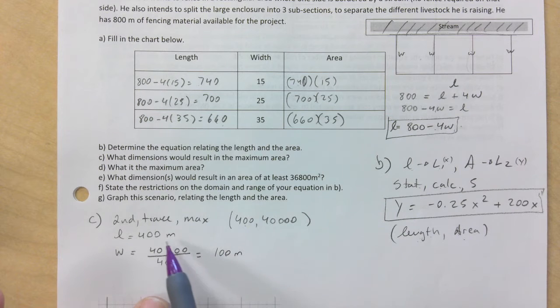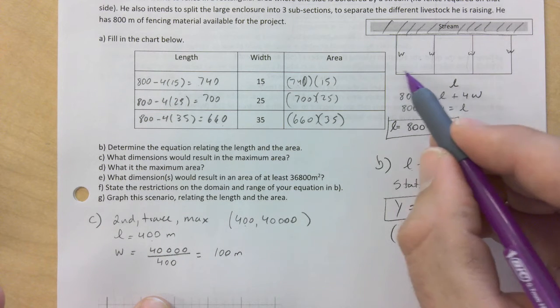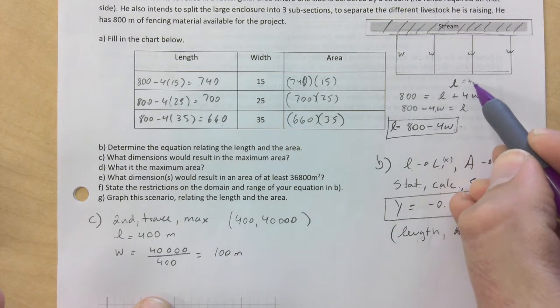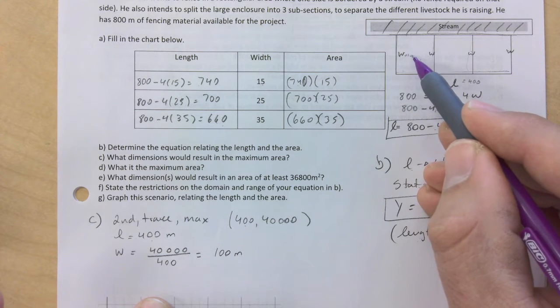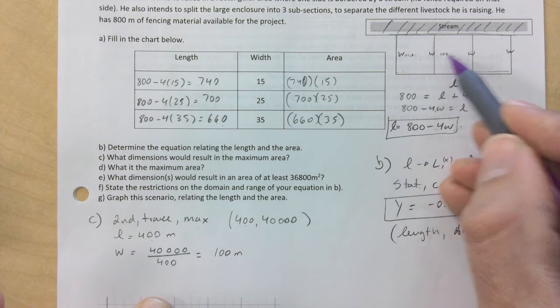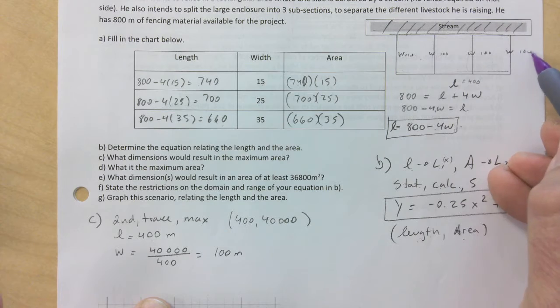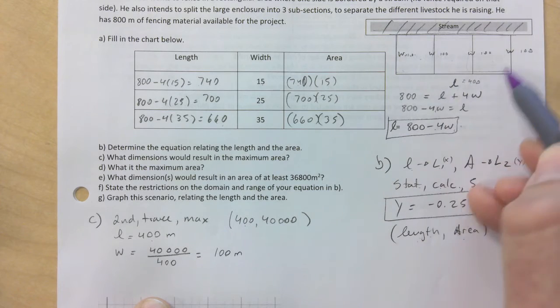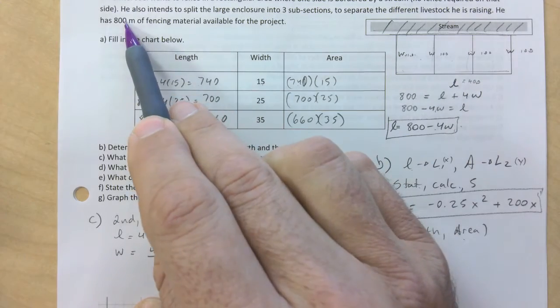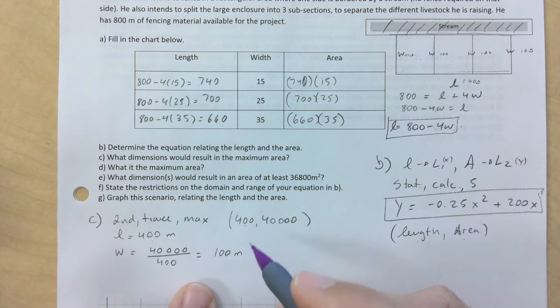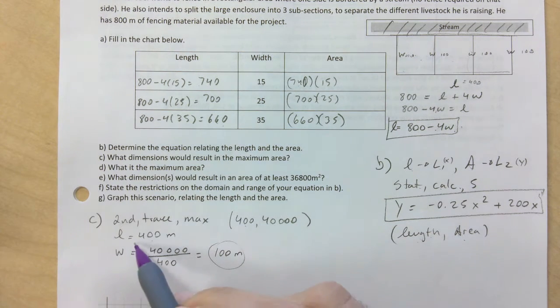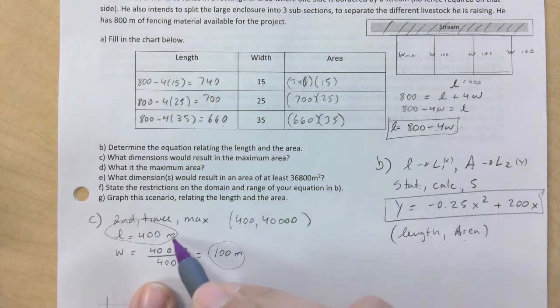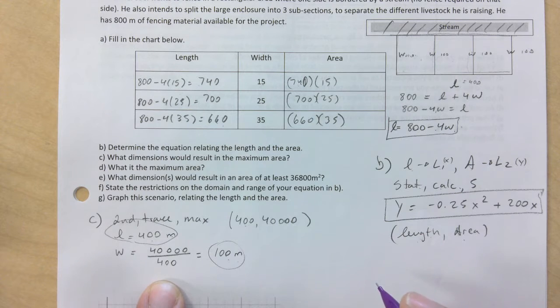And if you think about it, if this is 400 here, and each of these is 100, 100, 100, that adds up to 800, right? That's how much fencing you have. So that's another way of checking if you got it right or not. So these are the dimensions. That's all I would require you to give me. Make sure the units are in there, and that would be it.